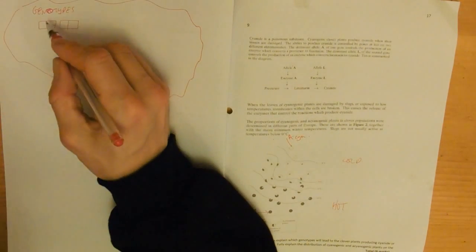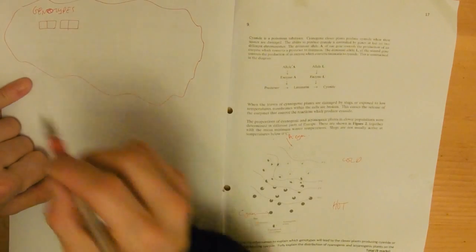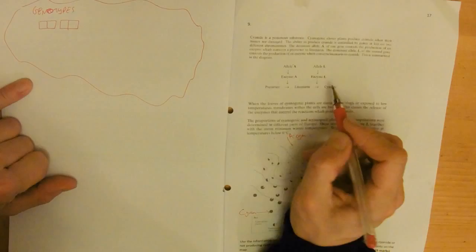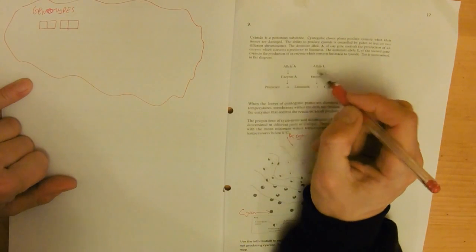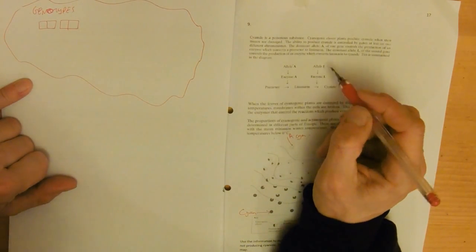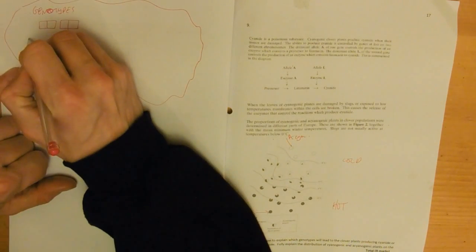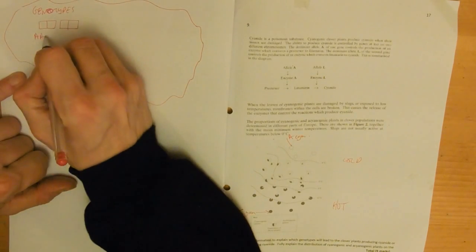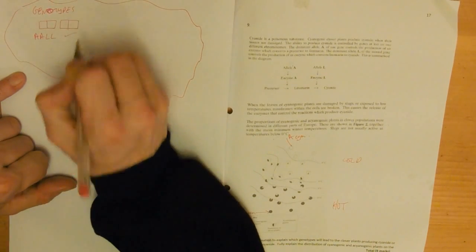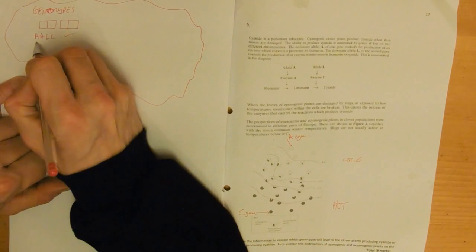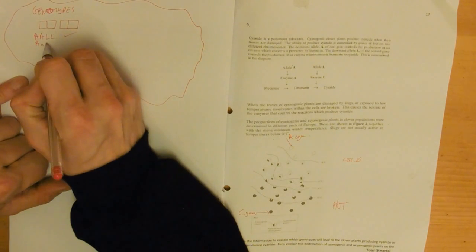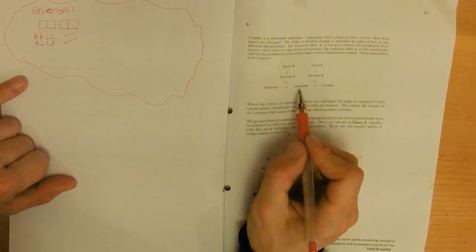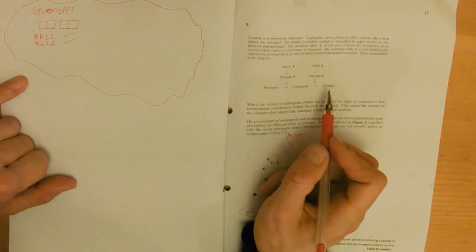You could list all of the possibilities, but let's just give you some examples. To make cyanide, we need a big A and a big L, so we need the dominant there. For example, big A and big A, big L and big L will give us cyanide. Big A, big L, little l will give us cyanide, because we're making the linamarin and then that's getting converted.